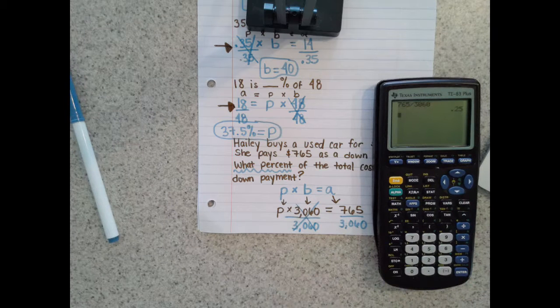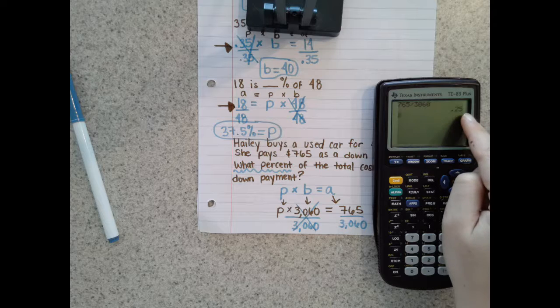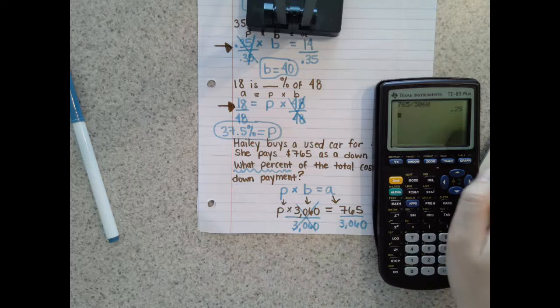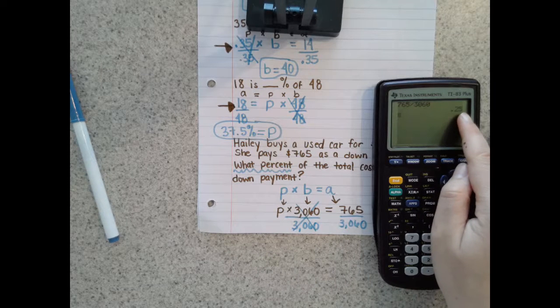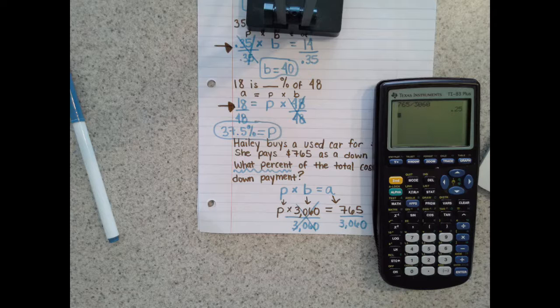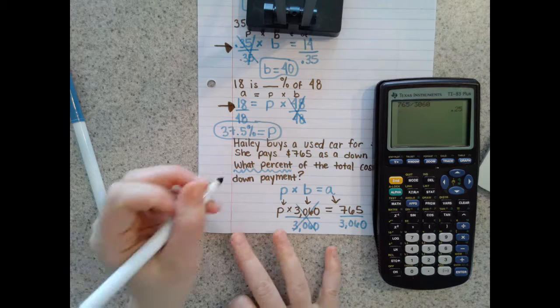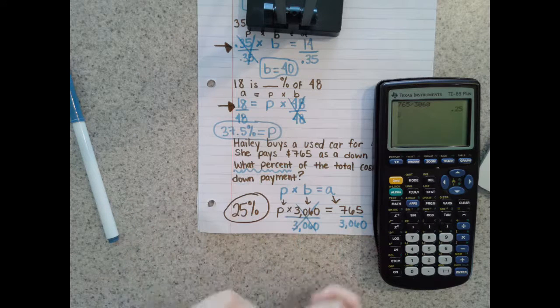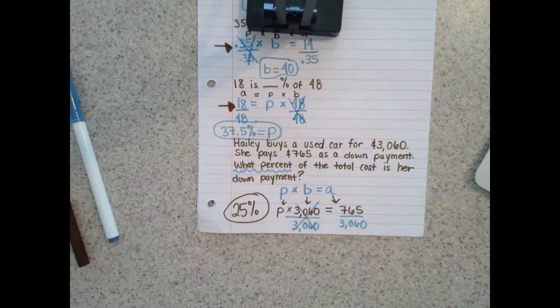That is my answer written in decimal format. I have to go from decimal format to percent to get my final answer. To go from decimal to percent, you slide the decimal point 2 spaces right. 0.25 as a percent is 25%. So Haley has paid 25% of her total car cost, or she's paid a quarter of the total car cost.